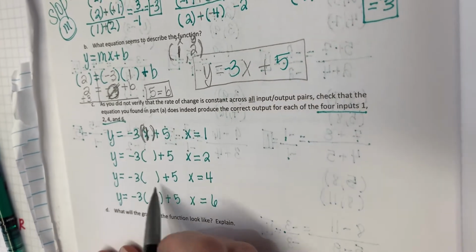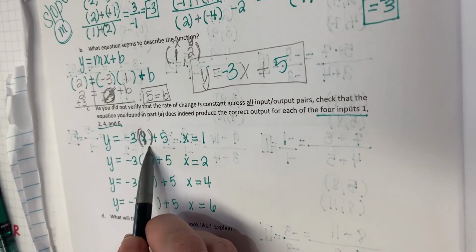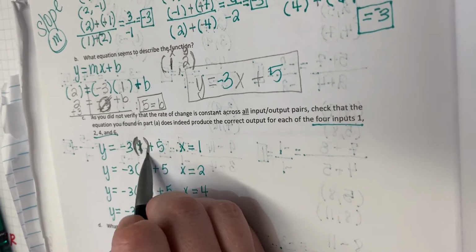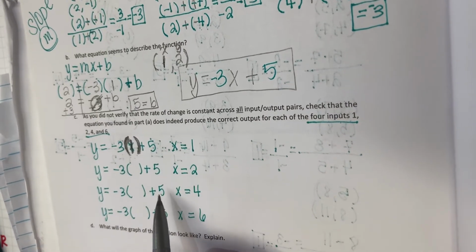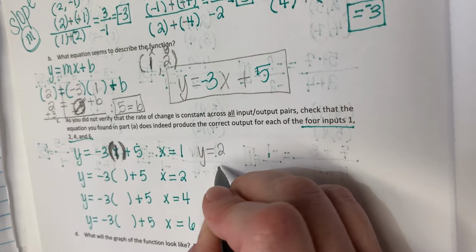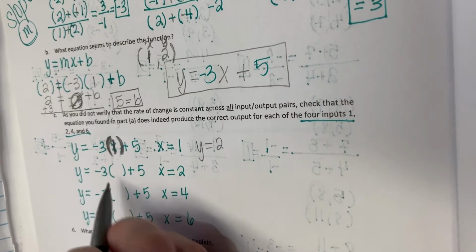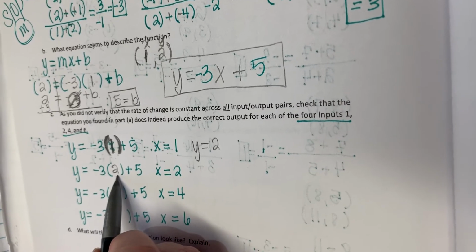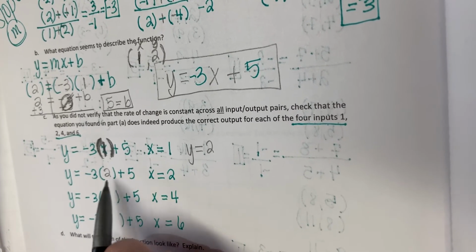So what's a negative 3 times a 1? And then negative 3 plus 5. So y is equal to 2. Right here, they said x is going to be a 2. So what's negative 3 times 2? Negative 6. Negative 6 plus 5.